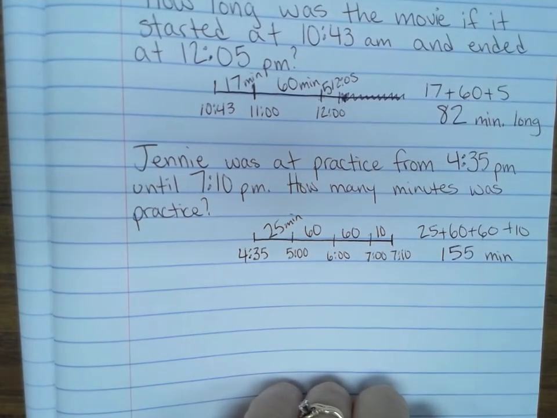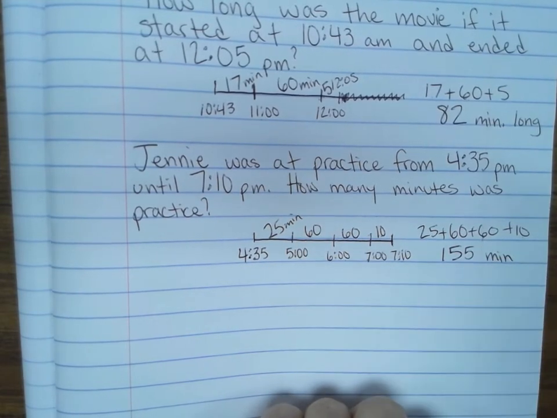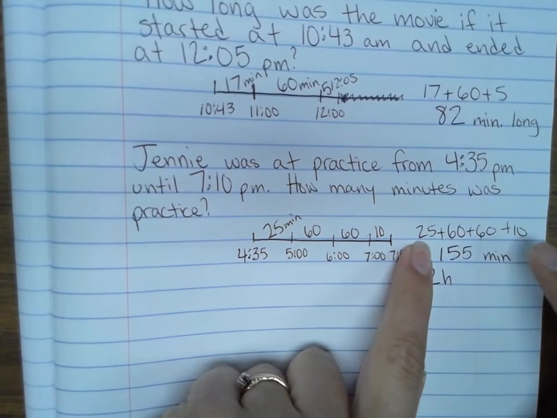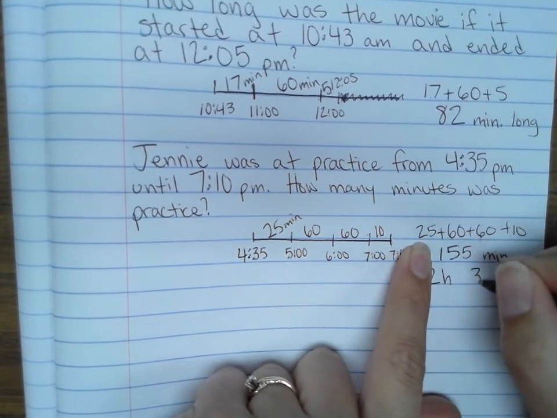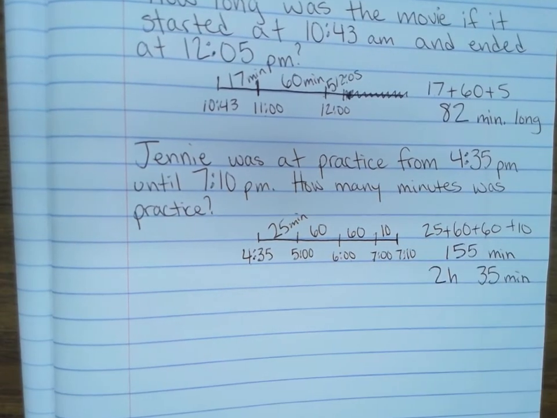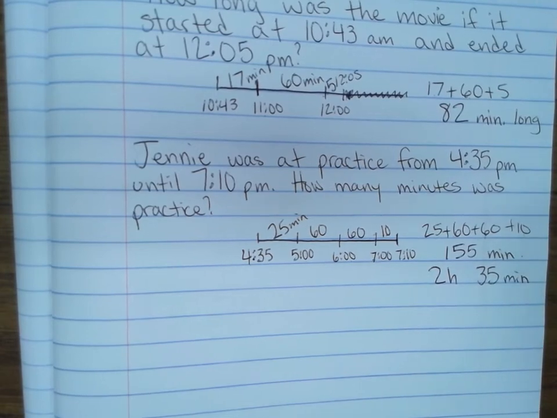Now, what would that be in hours and minutes? Well, add up my whole hours. I have 60 minutes here and 60 minutes here, so that would have been 2 hours. And then that would have left 25 plus 10, and 35 minutes. So whichever way you want to look at it, it's both the same amount of time. But since it asked how many minutes was practice, this would have been the answer. But sometimes it will ask how many hours and minutes, would have been this one.